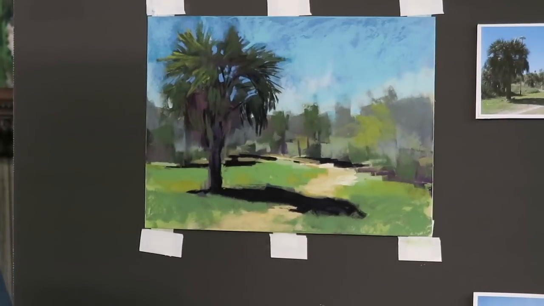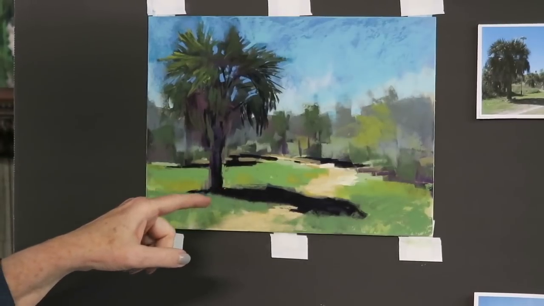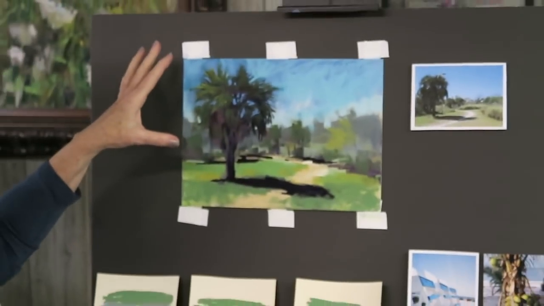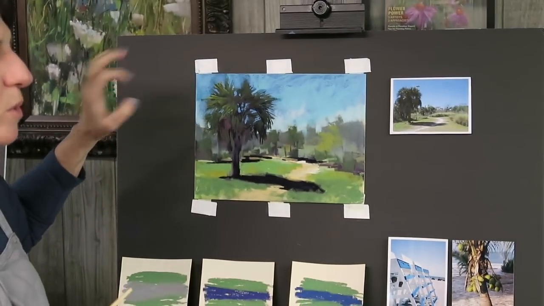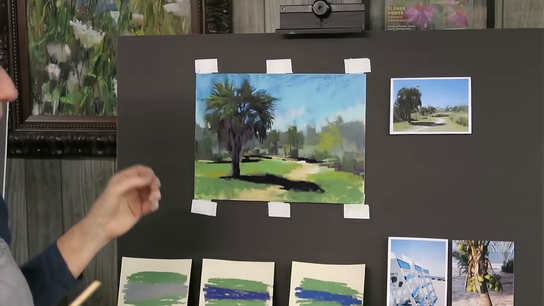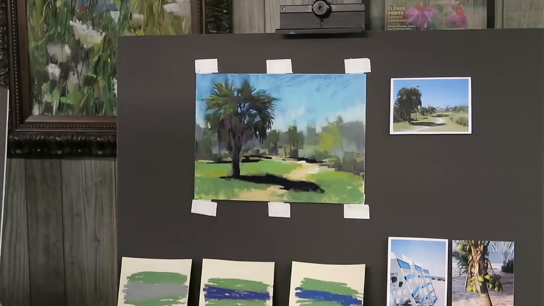One other thing I wanted to say about shadows. Oftentimes we will see less detail in the shadowed areas. Sometimes if the light is very, very bright, you won't see detail in those really lit areas, but more often than not, you won't see as much detail in the darker shadowed areas.